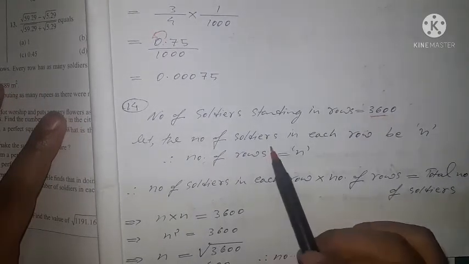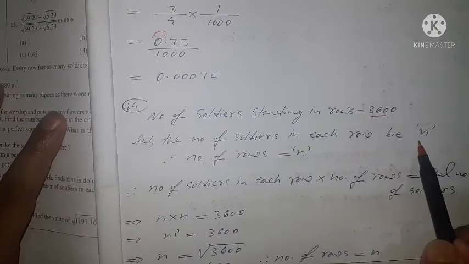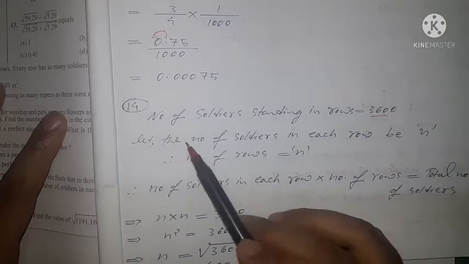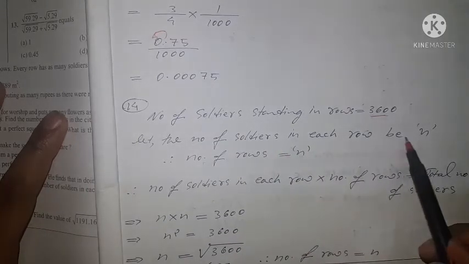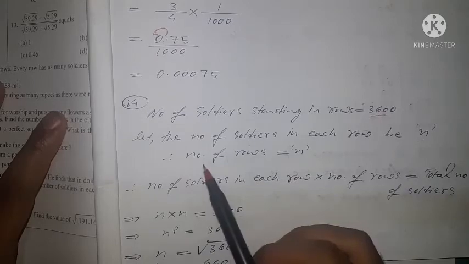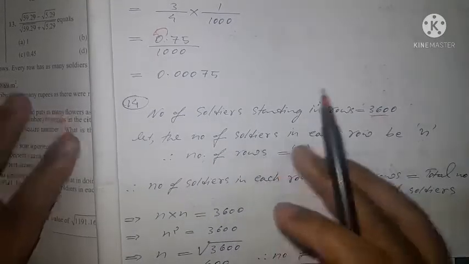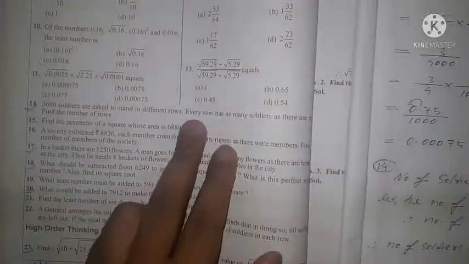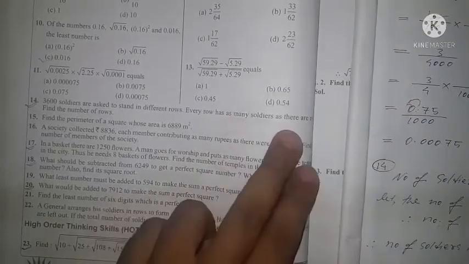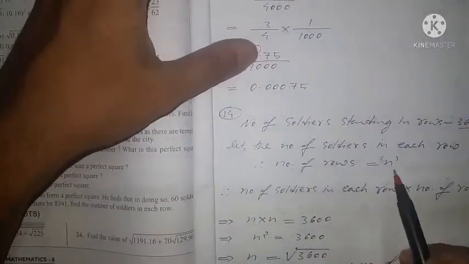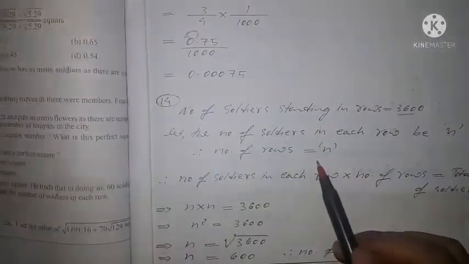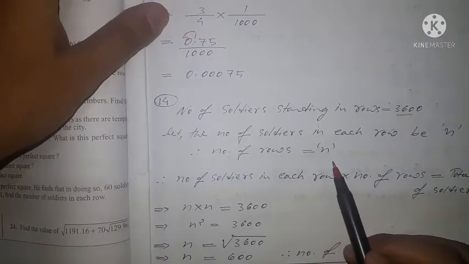So let the number of soldiers standing in each row be n. Therefore the number of rows is also n, because it is already given in the question that every row has as many soldiers as the number of rows. For example, if there are 20 rows, then in each row there will be 20 soldiers.